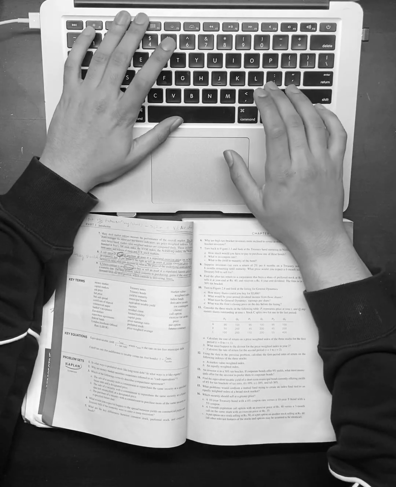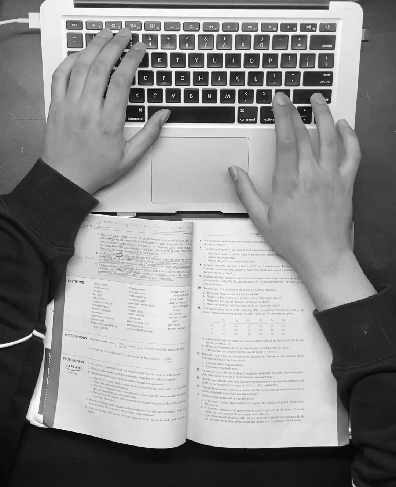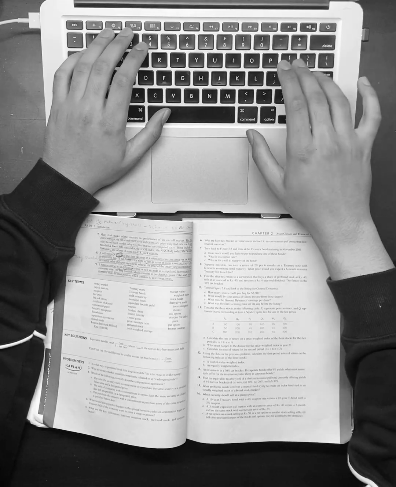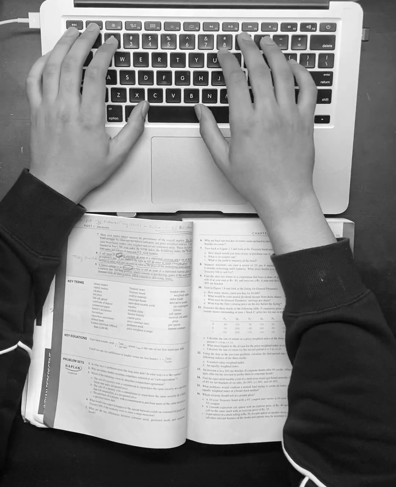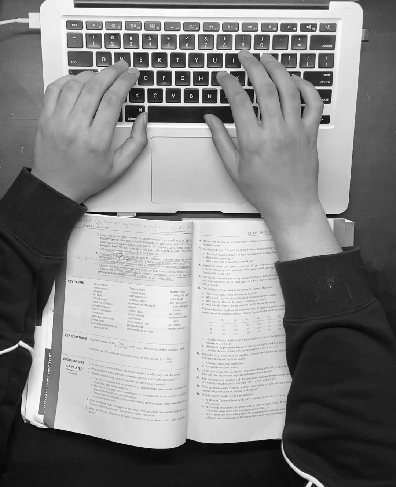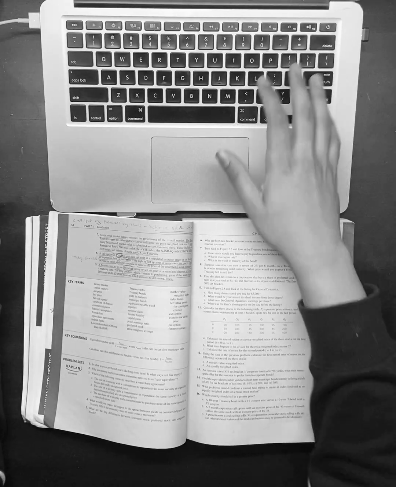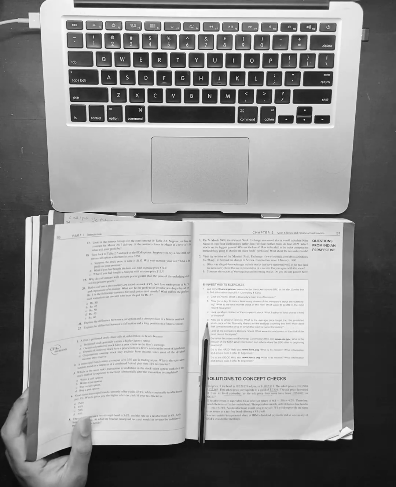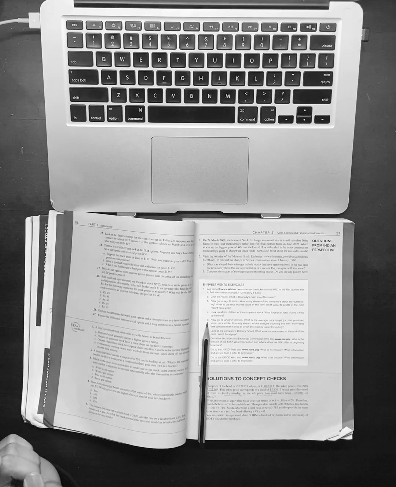So 5.6% is 0.056 divided by 0.08, which is 0.7, so 1 minus 0.7 is 30%. 30% is our final answer. So we are done with the fifth question as well. Pretty nice. So the CFA problems are done.